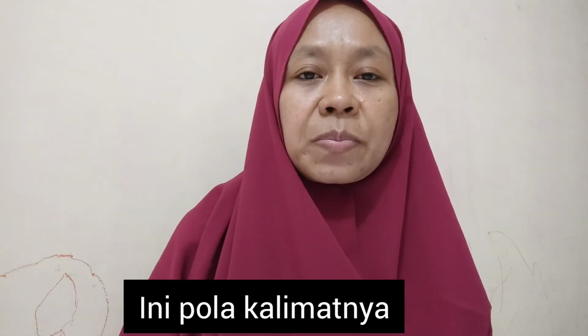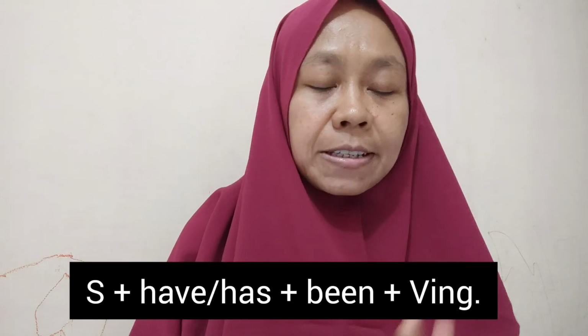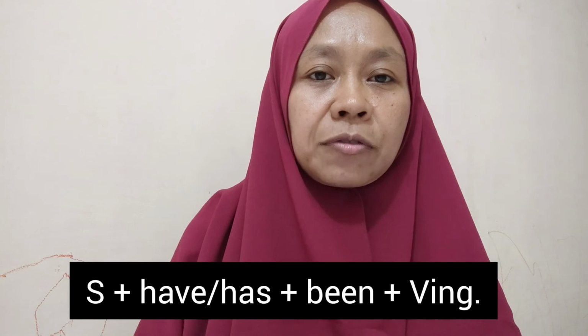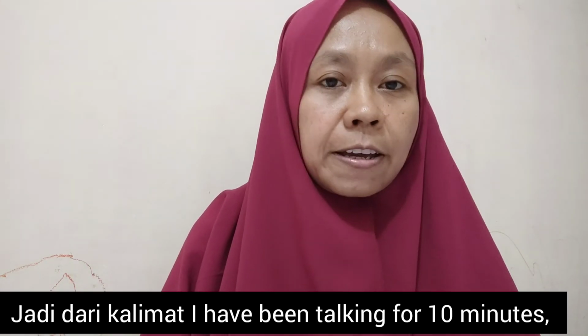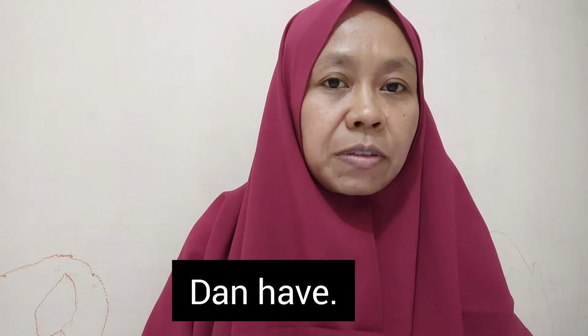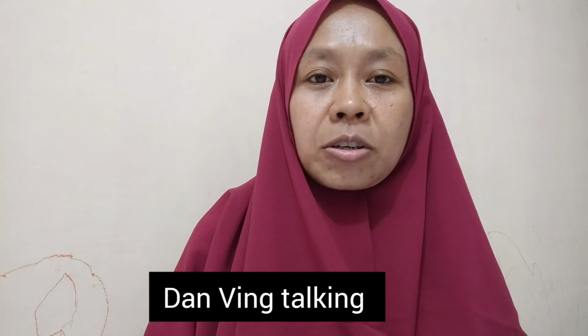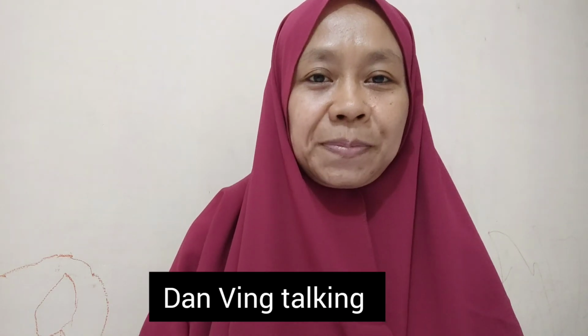Okay, and here's the sentence pattern for present perfect progressive. You have subject, you have has or have, and you have been, and you also have verb ing. From the sentence, I have been talking for 10 minutes, the subject is I, so you have to put have on it. And you also have been and talking. Talking is the verb ing from the base verb talk.